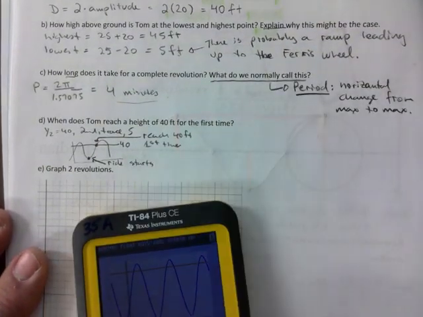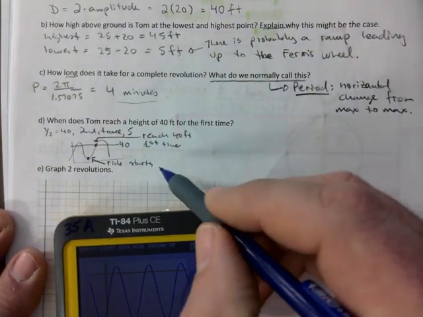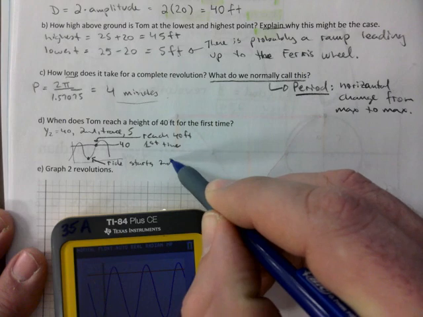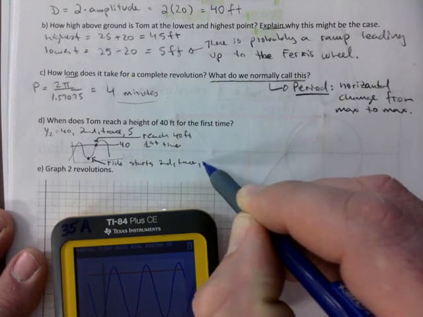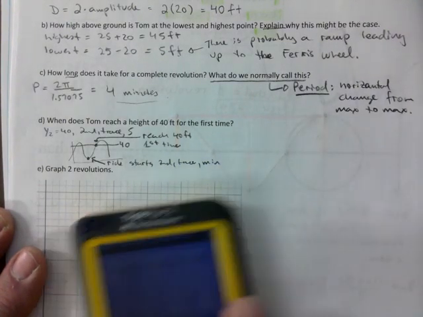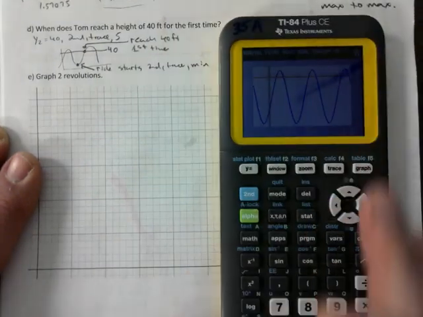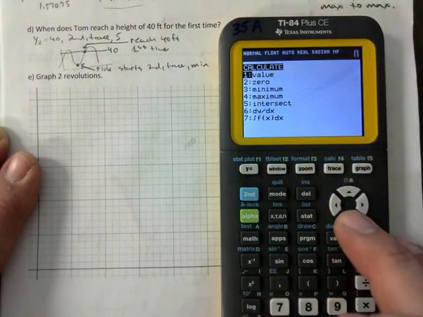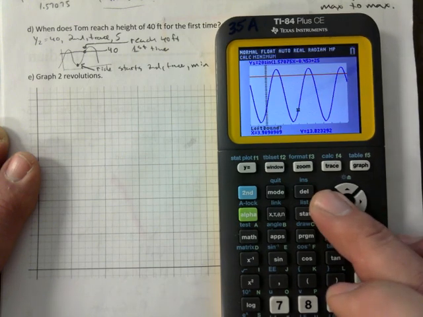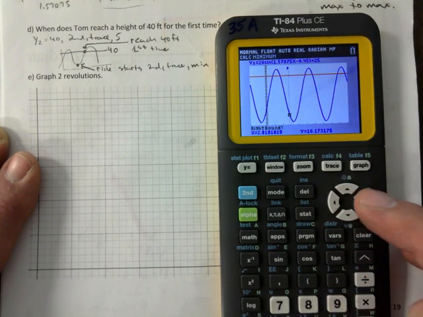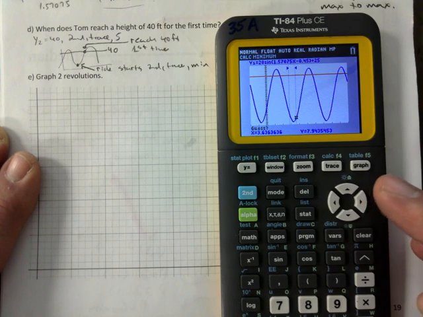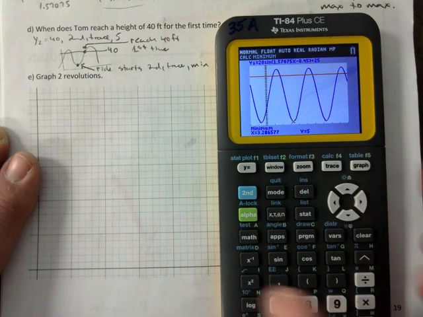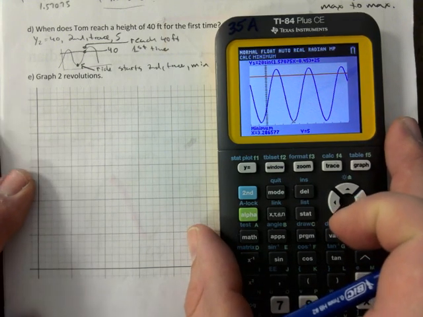So let's go ahead and find the lowest here. We're going to go second, trace, min. Oops. Second, trace, minimum. I'm going to find the lowest. So I'm going to go left of it, enter, right of it, enter, enter. And that's 3.2866.